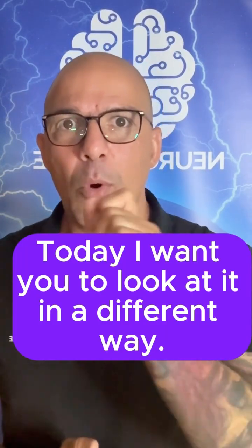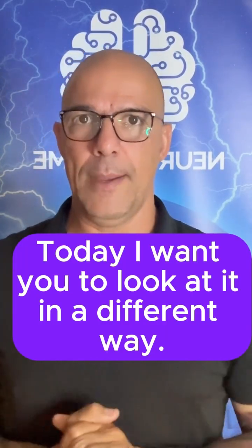If your mental model is this muscle is weak or this muscle is tight, these cases are genuinely frustrating. You keep thinking, did I pick the wrong exercise or do they just need more load? Is the patient non-compliant? Today, I want you to look at it in a different way.